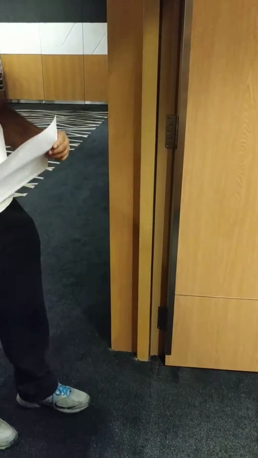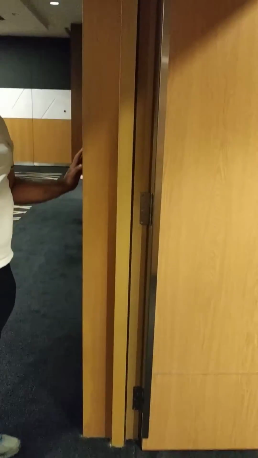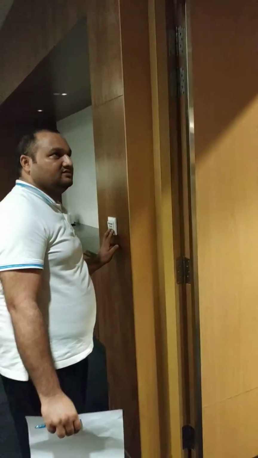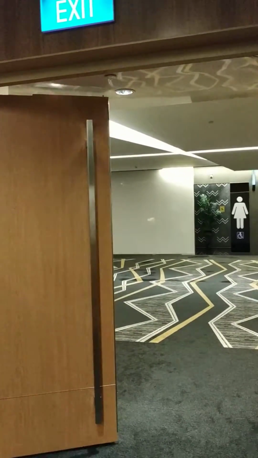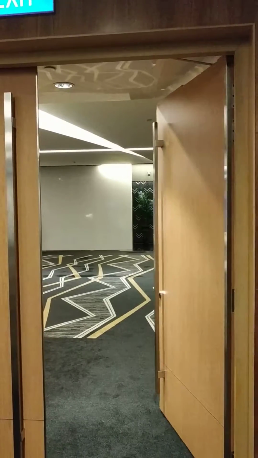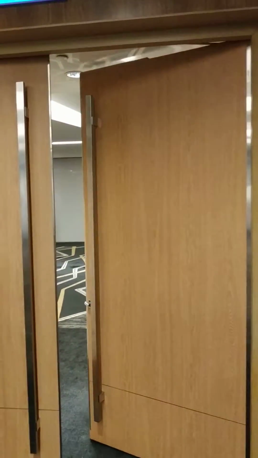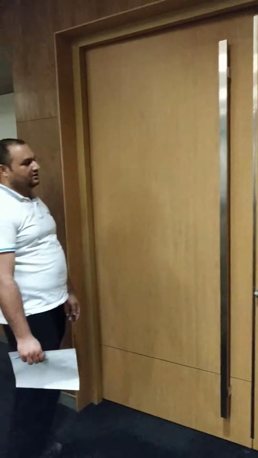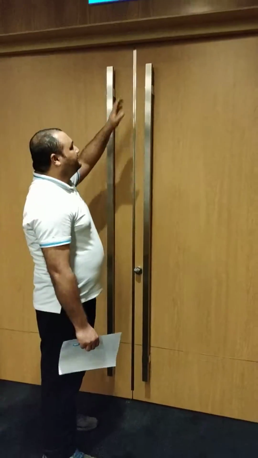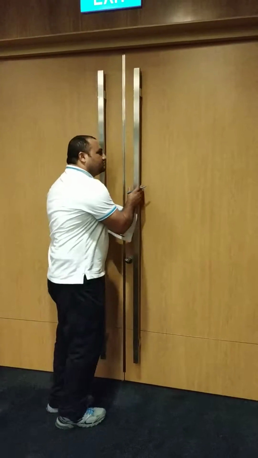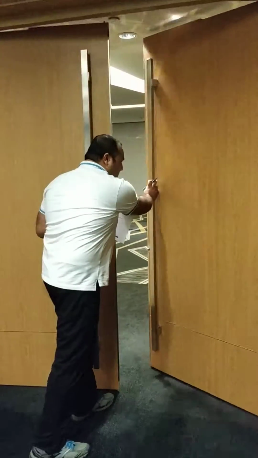We have to check all the door EM hold by this. Make sure it's working. Okay, we check the EM hold working fine. There is a door coordinator. Also we check that.